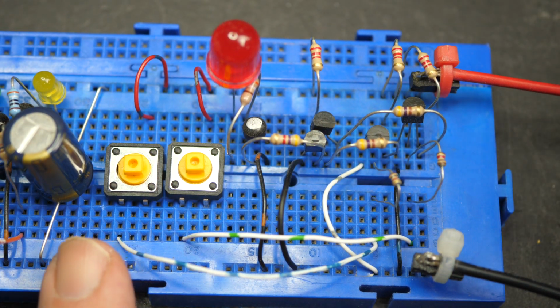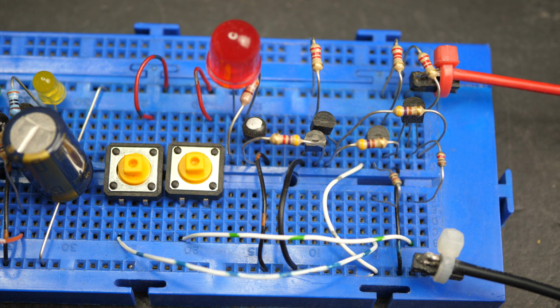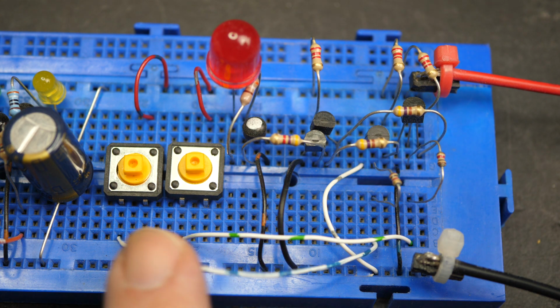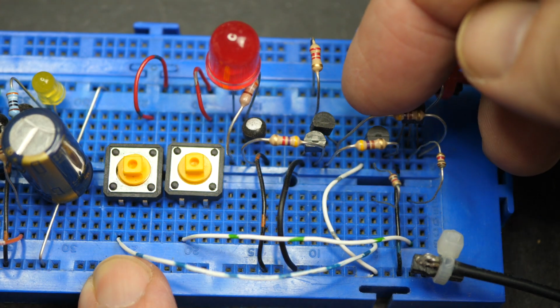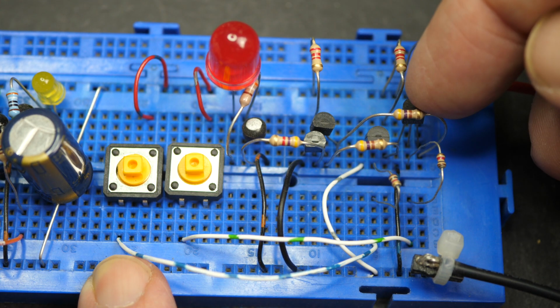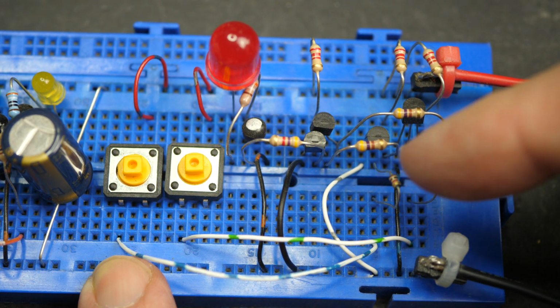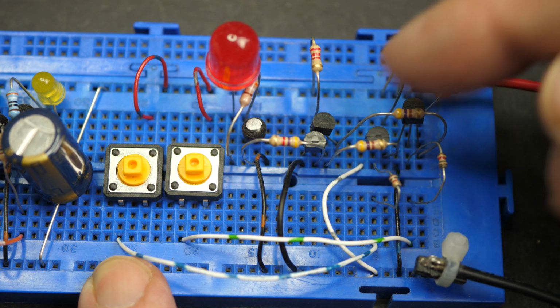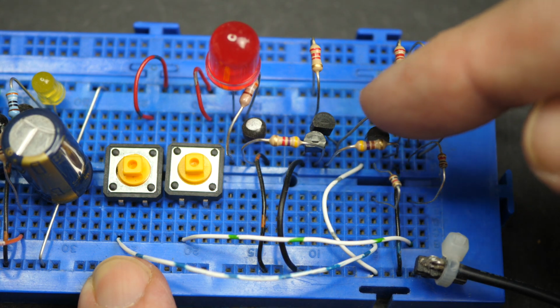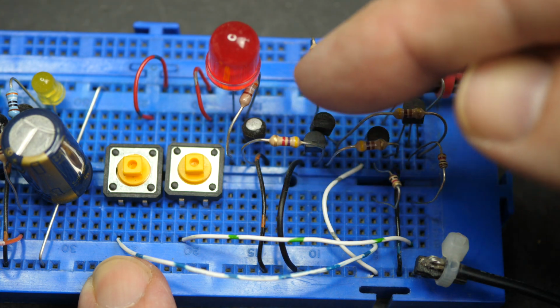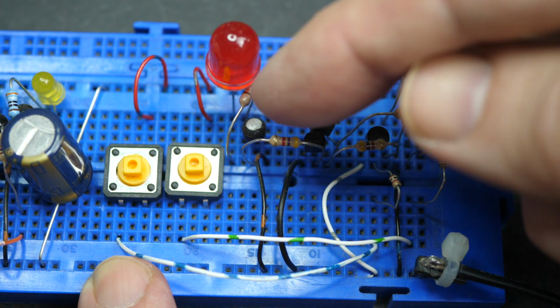Now anyone who knows Boolean logic will have heard of De Morgan's theorem, which says that if you want to make a NOR gate into an AND gate, you need to invert the inputs. So that's what I've done. I've got 2 inverters over here. So these 2 transistors at this end of the breadboard are acting as inverters. These 2 resistors here are the 2 inputs to this gate through the inverters, and then these sideways resistors here feed the NOR gate, and then the output is an LED driver.